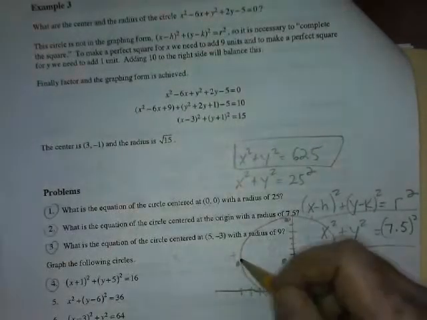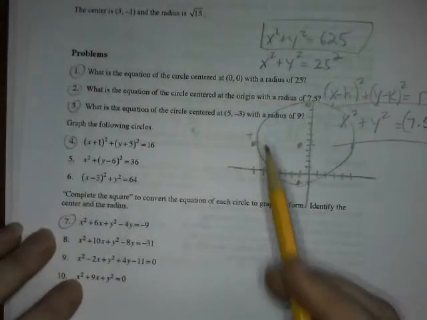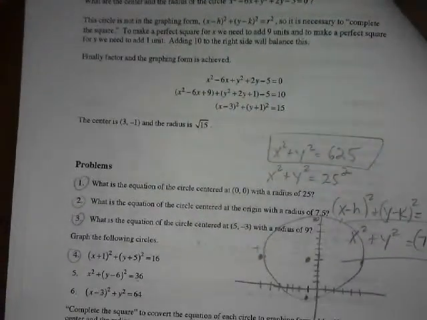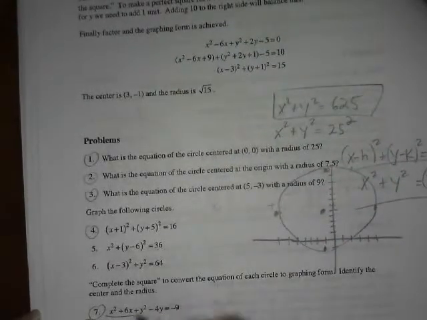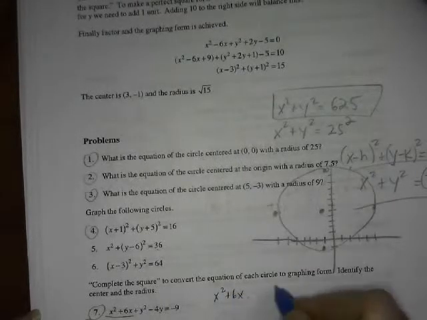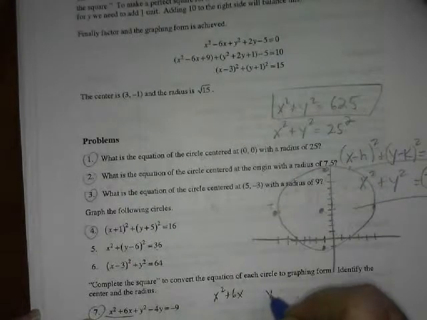Okay, that's number 4. And number 7, I think I have enough time to do it. This one, it wants you to complete the square, and you may not know how to complete the square because it's a kind of an algebra thing. Basically, you get the x's together, and I leave an empty spot for what I call the magic number, and then y squared minus 4y.